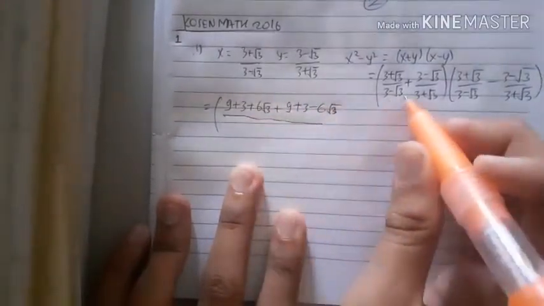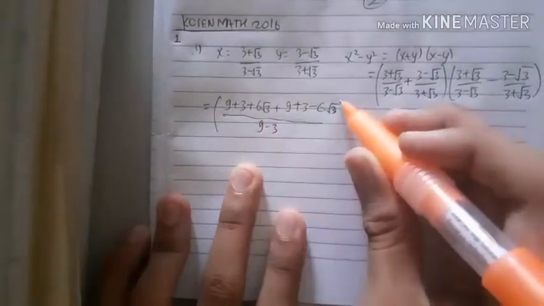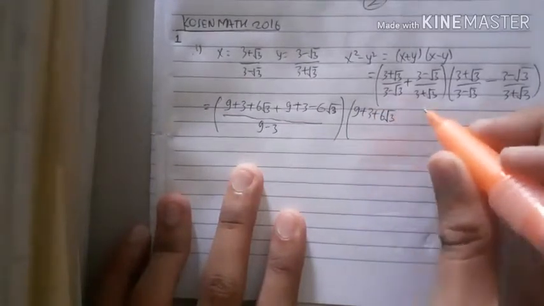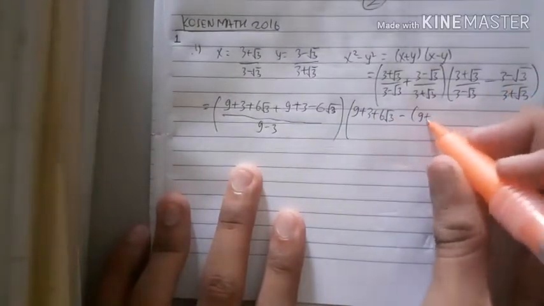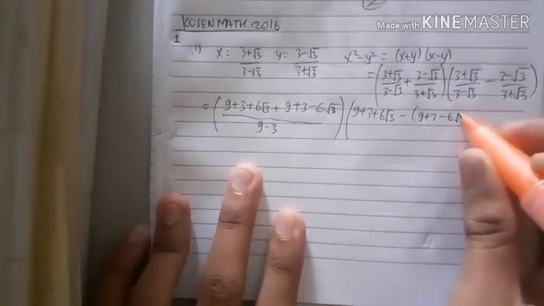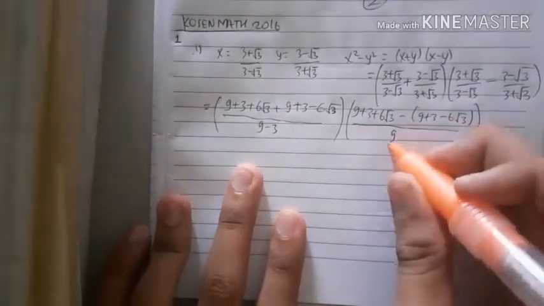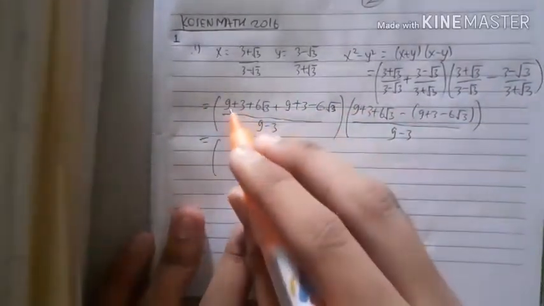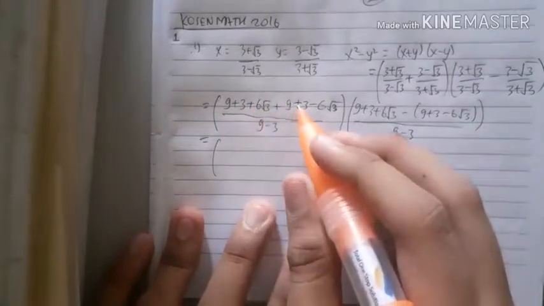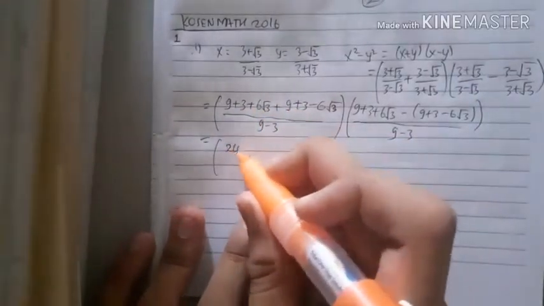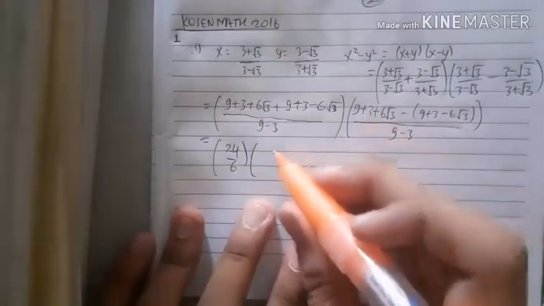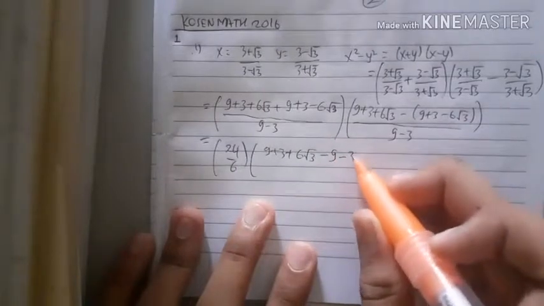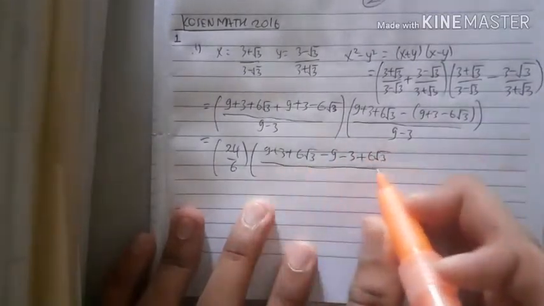That is over this one times this one, which is 9 minus 3. One more, which is 9 plus 3 plus 6 root 3, and we subtract 9 plus 3 minus 6 root 3, and also we get a similar denominator. And now we just calculate that, which is 12 plus 12, which is 24 over 6, and this is 9 plus 3 plus 6 root 3 minus 9 minus 3 plus 6 root 3, over 6.